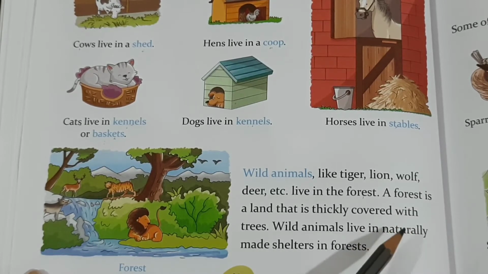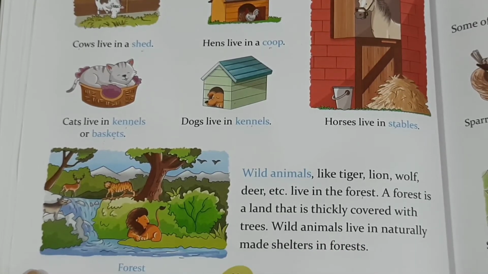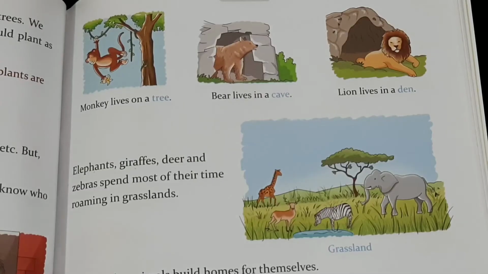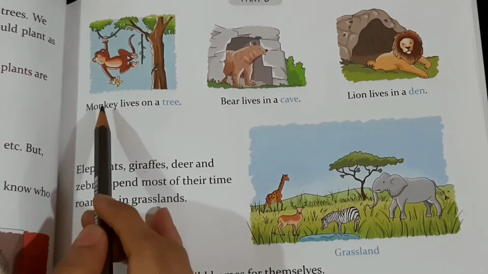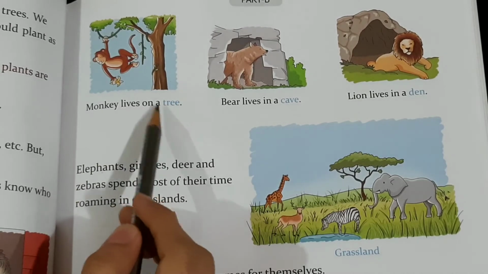What is the meaning of naturally made? It means which is found in nature. Human beings don't make it. Okay? So wild animals live in naturally made shelters in forests. Understood? Now look here. Monkey lives on a tree.